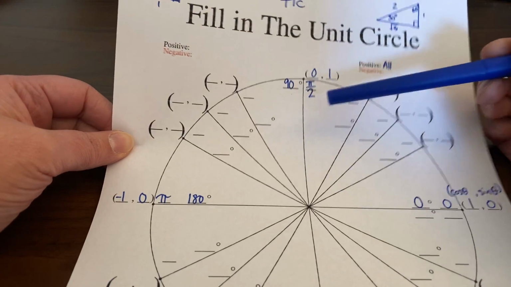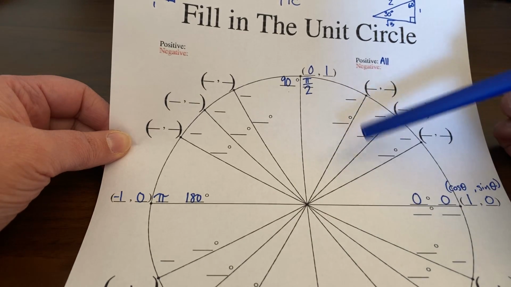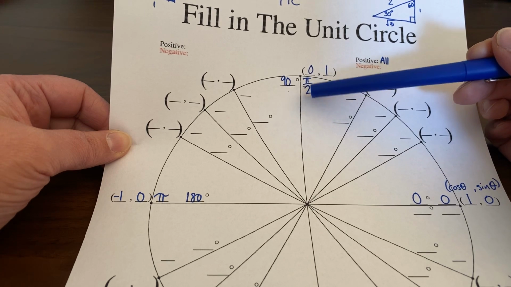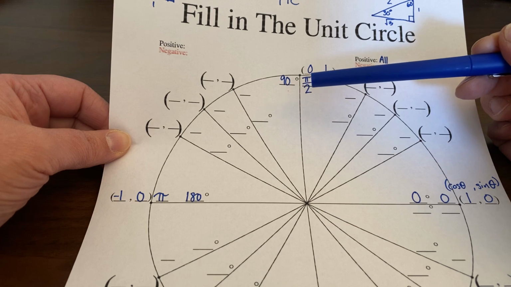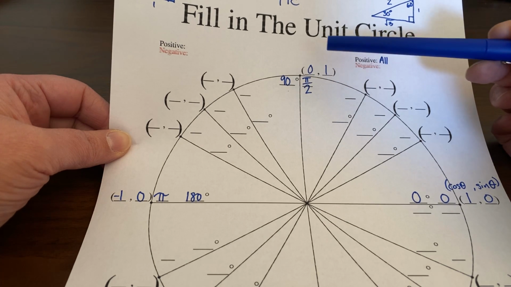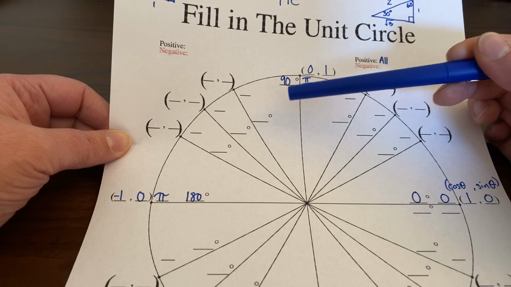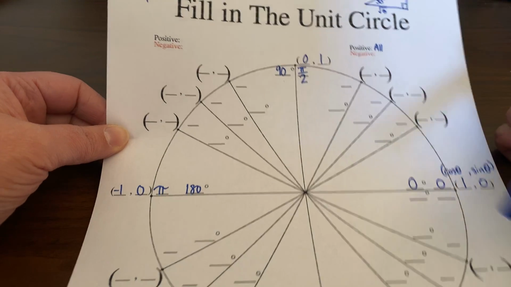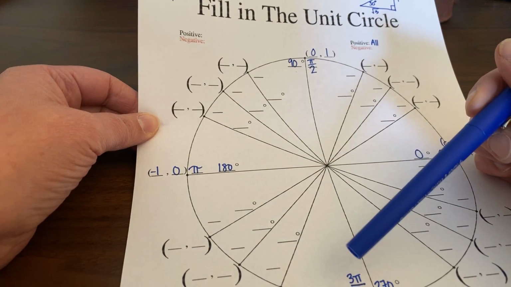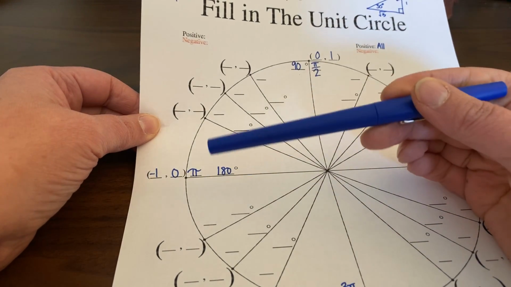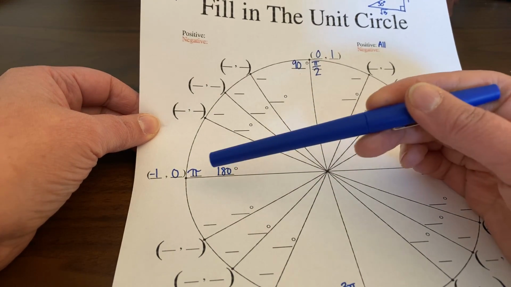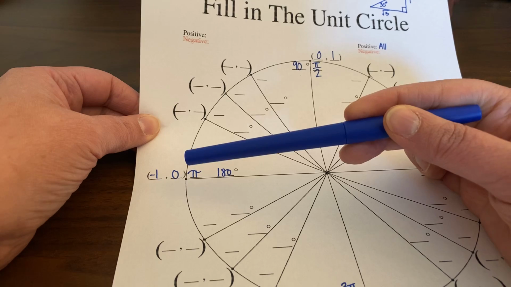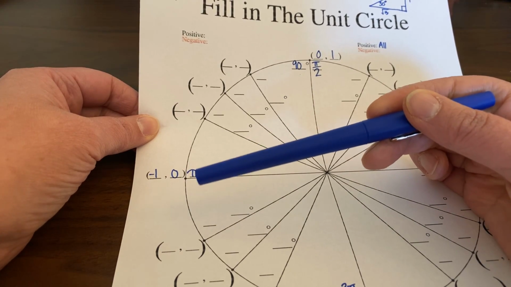If we consider the point up here at the top of the circle, that's 90 degrees, or pi over 2 radians. The coordinates at this point are 0, 1. So the cosine of 90 degrees is 0. The sine of 90 degrees is 1. Let's move over another 90 degrees around the unit circle. So we're at 180 degrees or pi radians. The coordinates for this point are -1, 0. It's just one unit to the left of the origin.